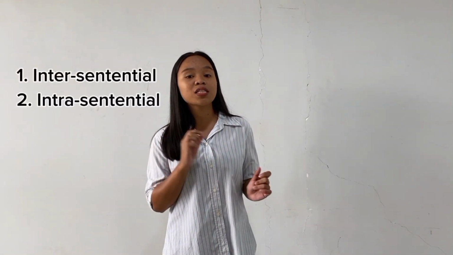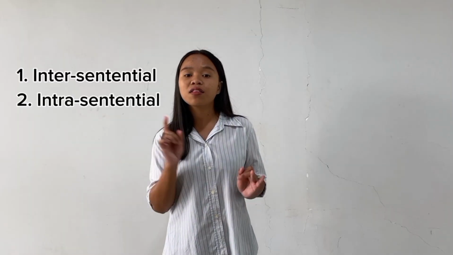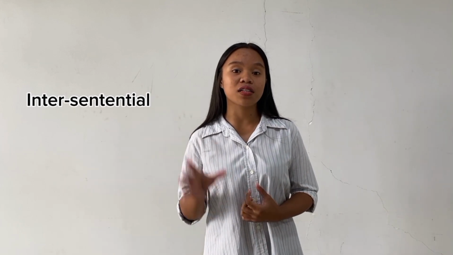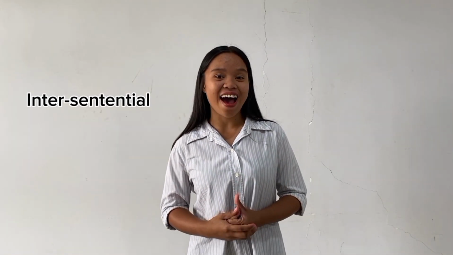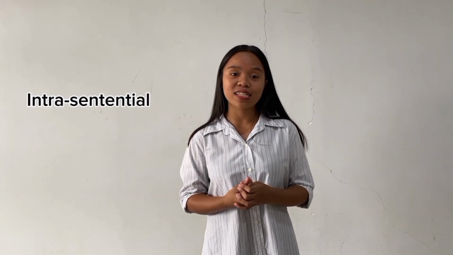There are three types of code switching. Number one is intersentential, number two is intrasentential, and number three is tag switching. Let's go first to intersentential. Intersentential switching occurs between sentences. For example, "I like your dress, ha? Ang ganda!"